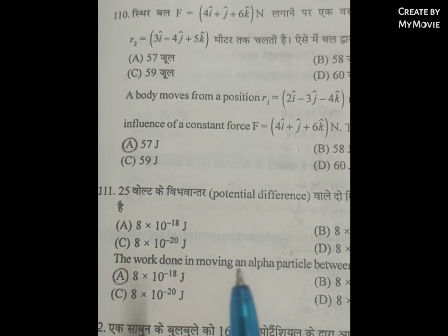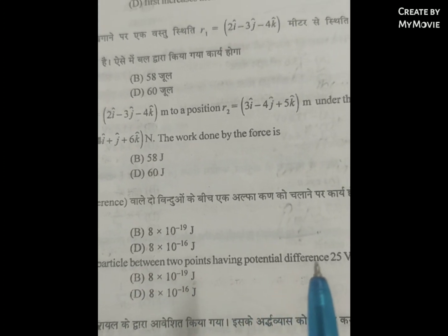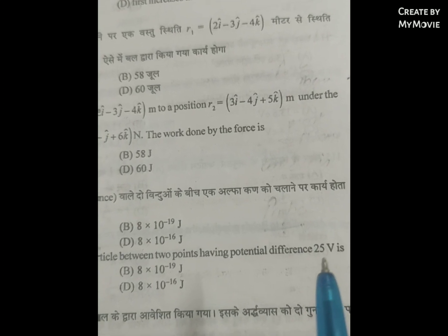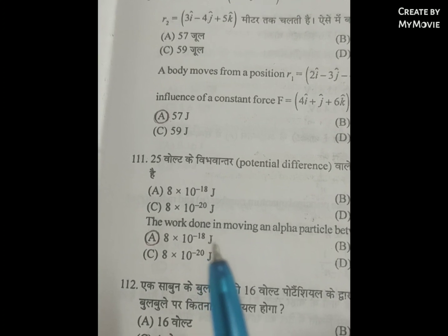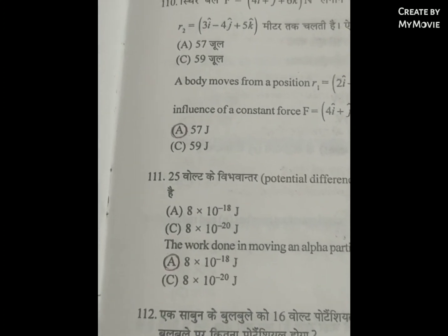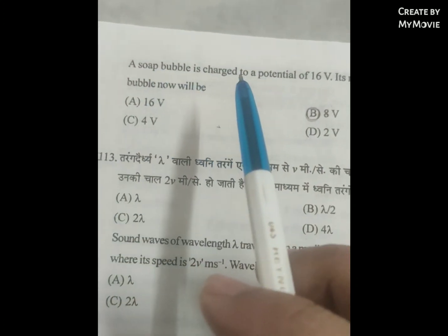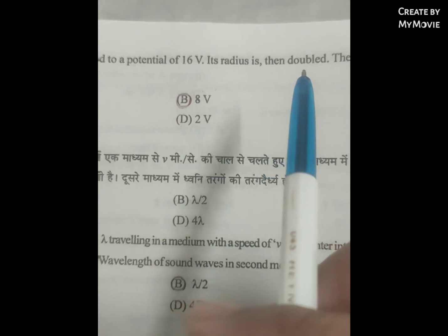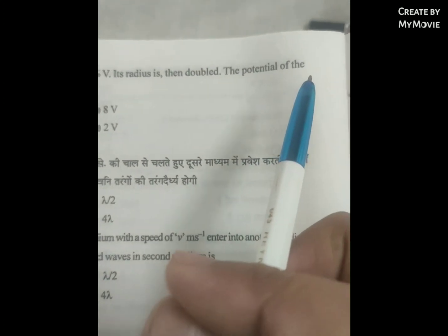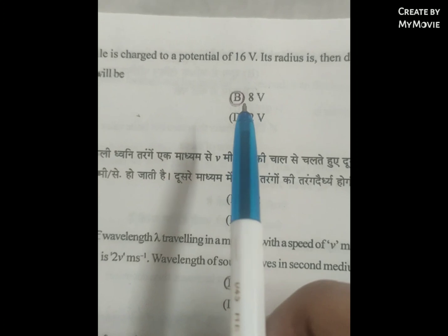111. The work done in moving an alpha particle through a potential difference of 225 volt is A, 8 into 10 raised to power minus 18 joule. 112. A soap bubble is charged to a potential of 16 volt. Its radius is then doubled. The potential of the bubble now will be equal to B, 8 volt.